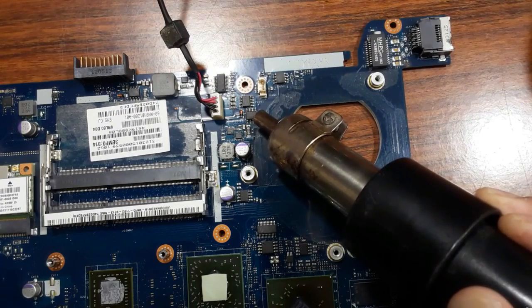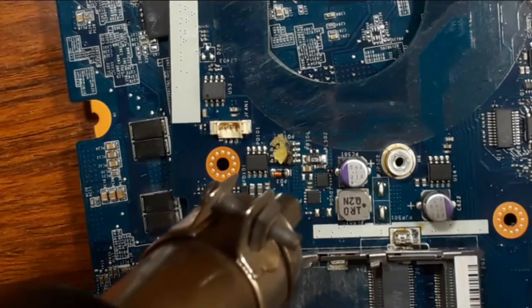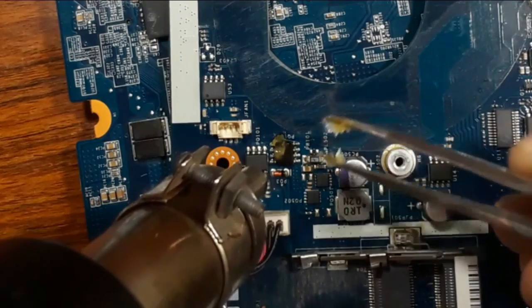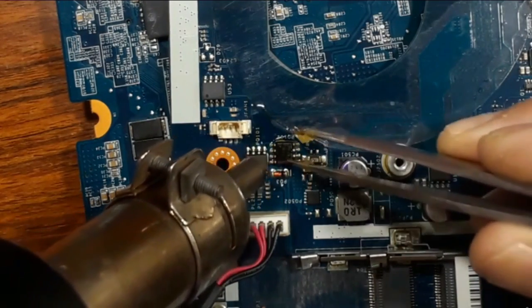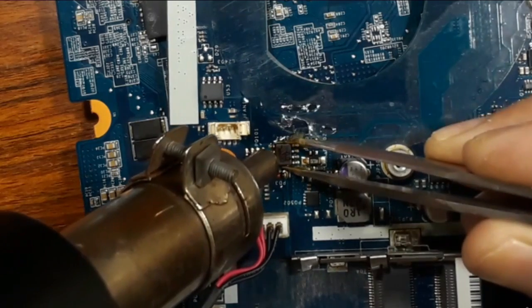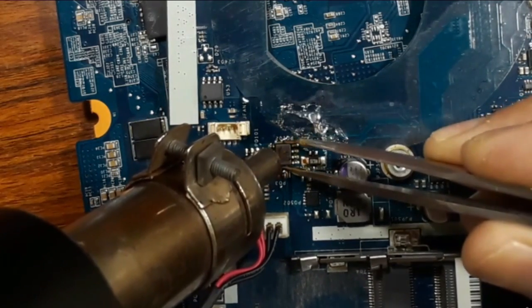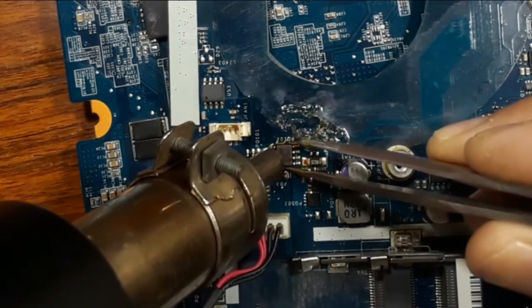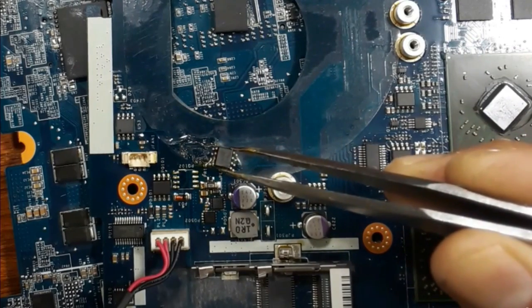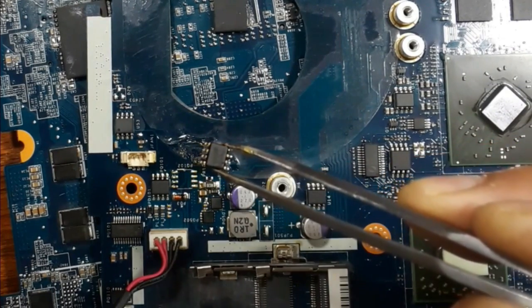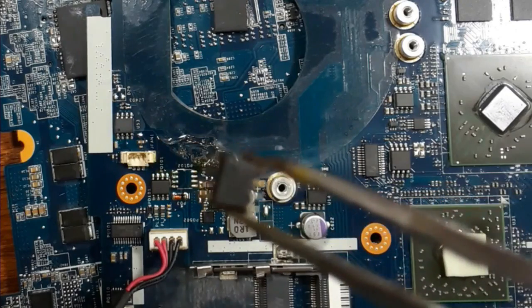So let's get started. As you can see, I have now removed the bad MOSFET.